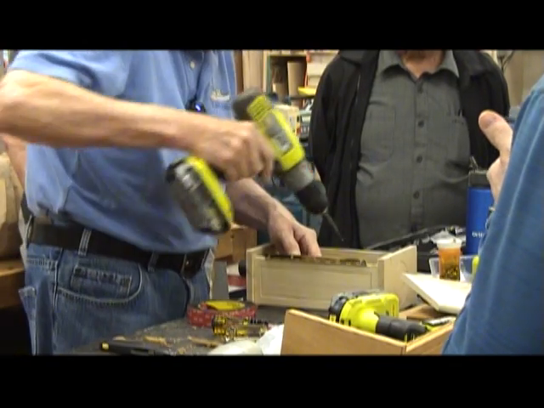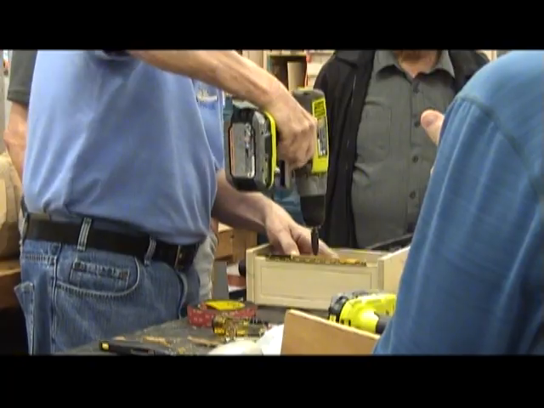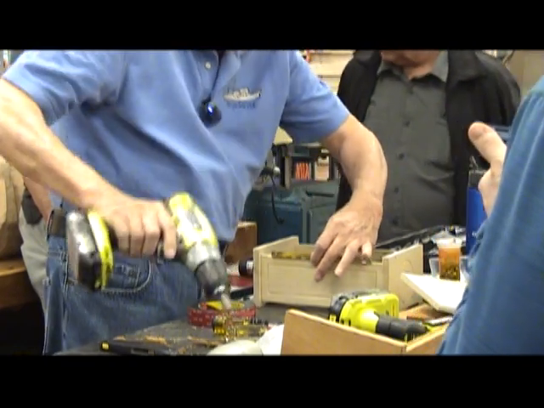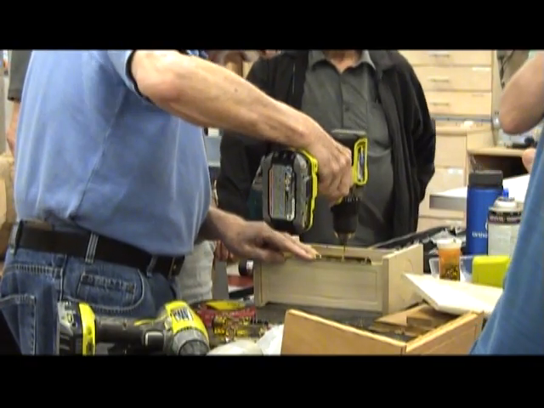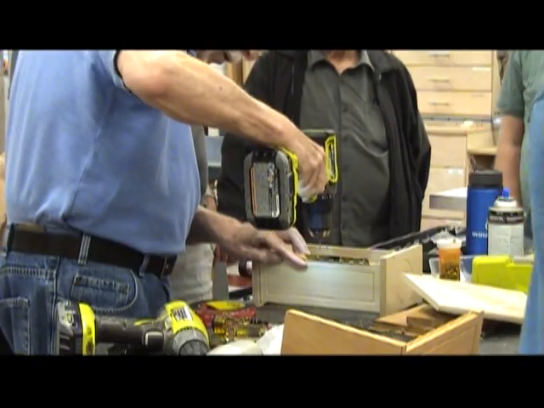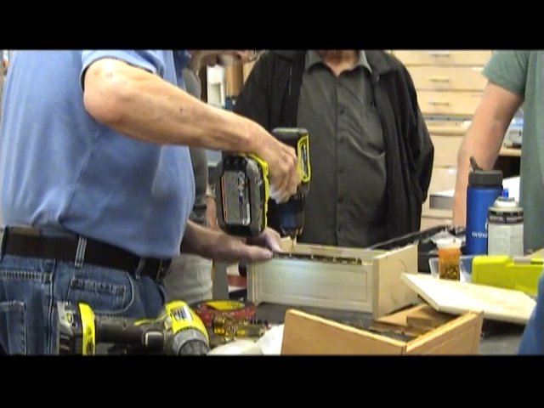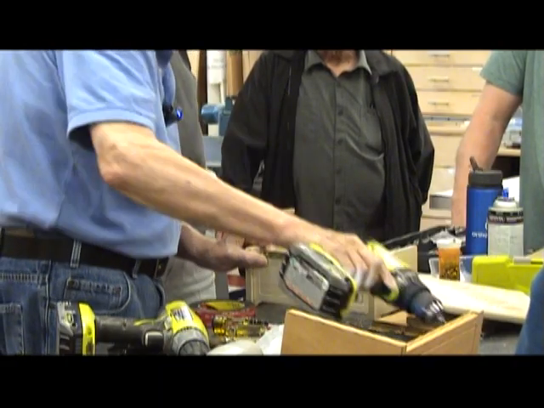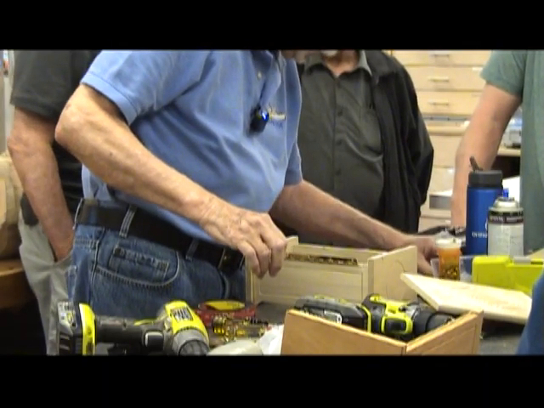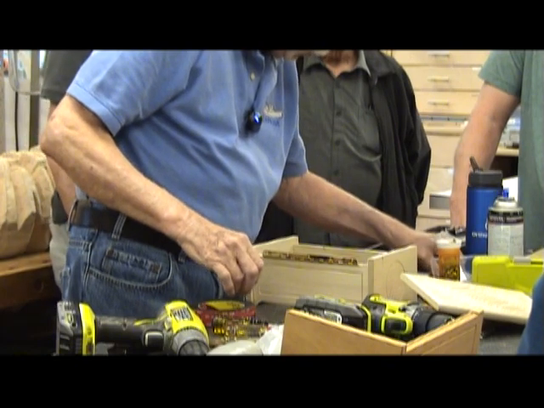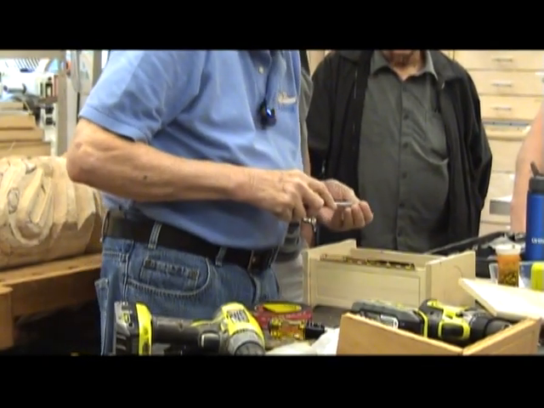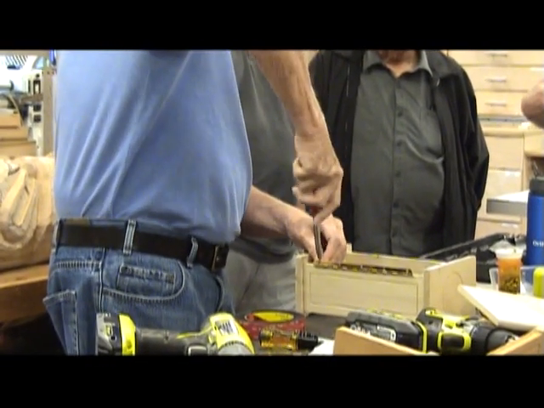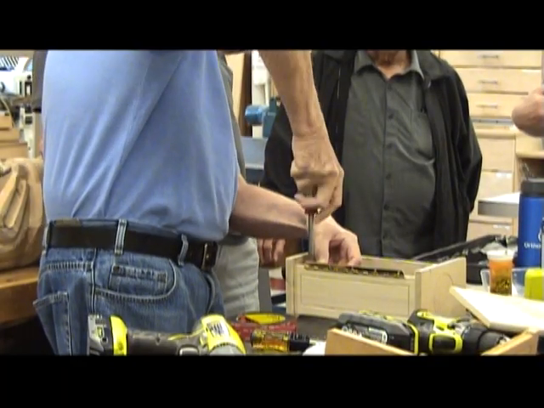Now, once you've got the first screw in, I'm going to make a shortcut here too, for time purposes.